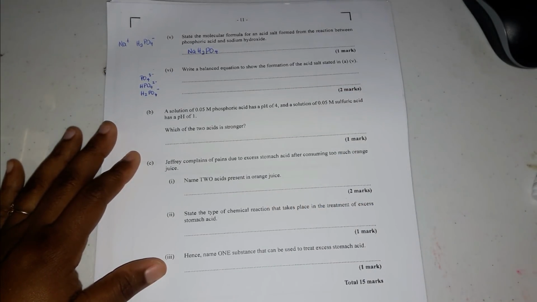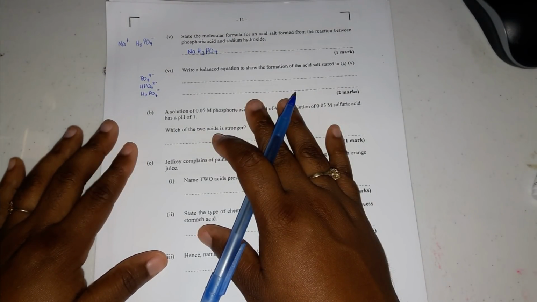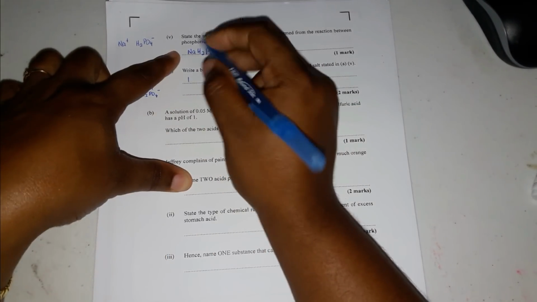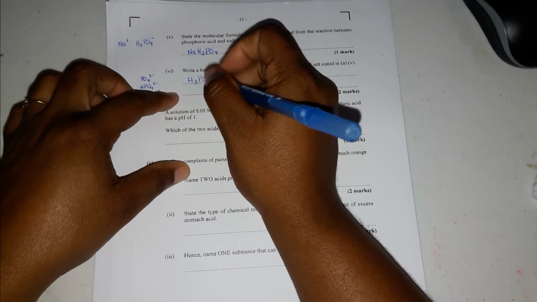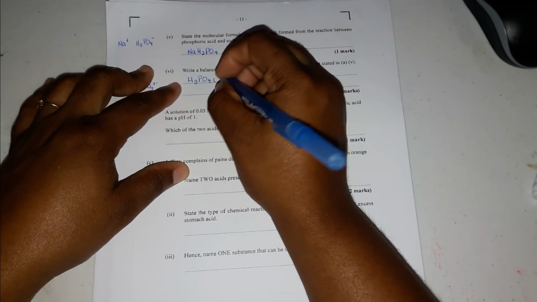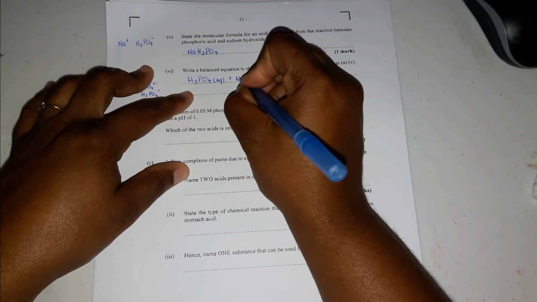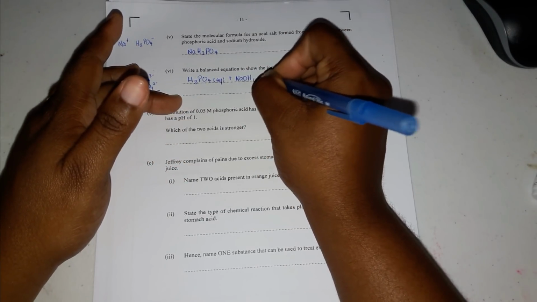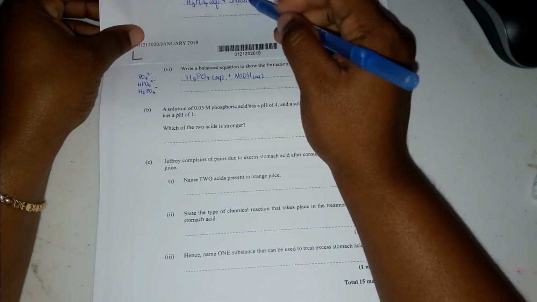Okay, then now it says write a balanced equation to show the formation of the acid salt in 4. So this again, you want the easiest one to do. You don't want a headache, so you pick ones that have oxidation states of plus or minus, and you add here NaOH. So the beginning is just like the original equation. Remember the original equation? The beginning is just like that, see?